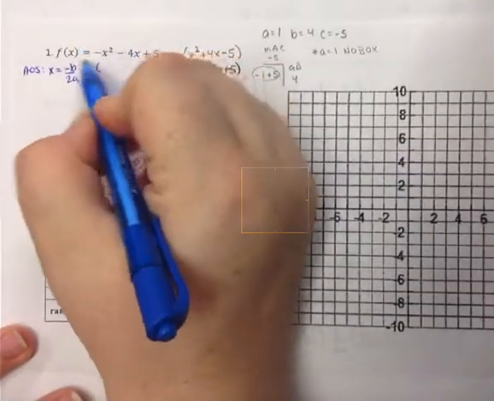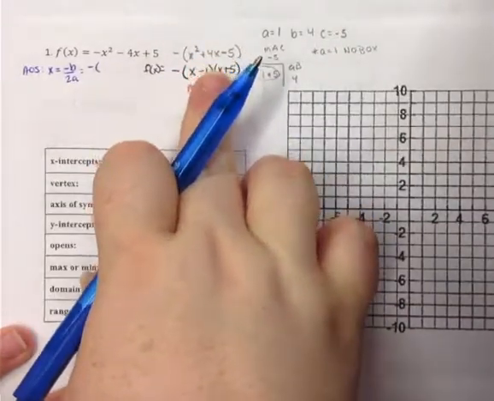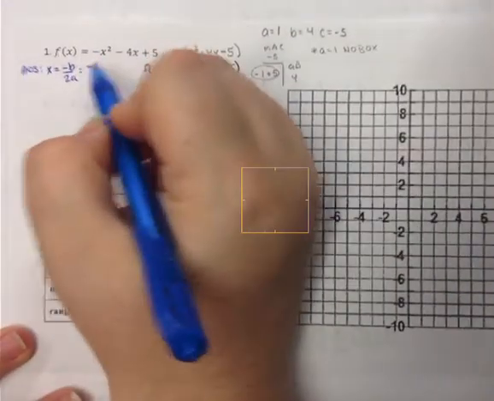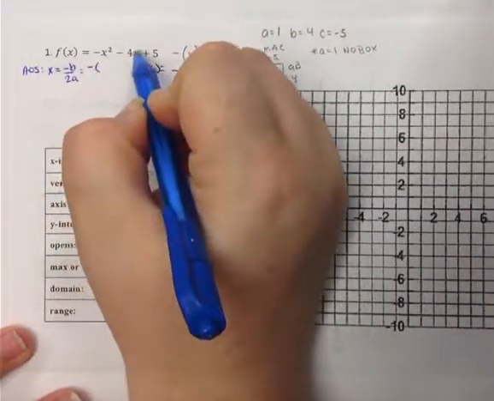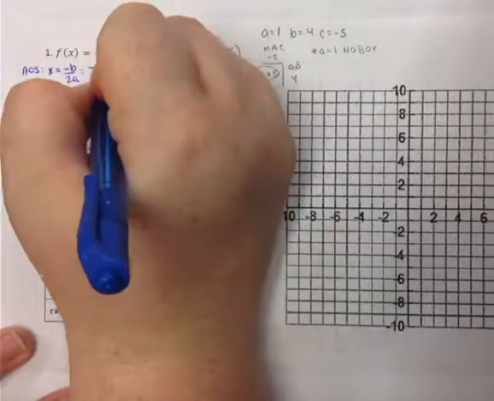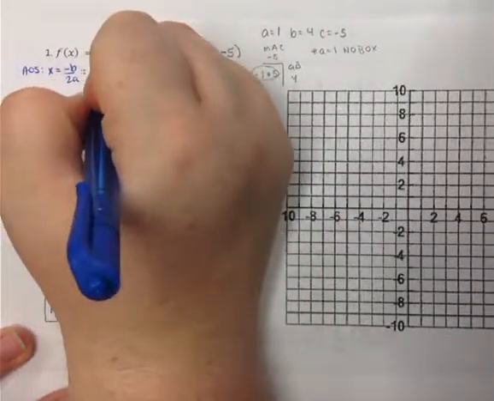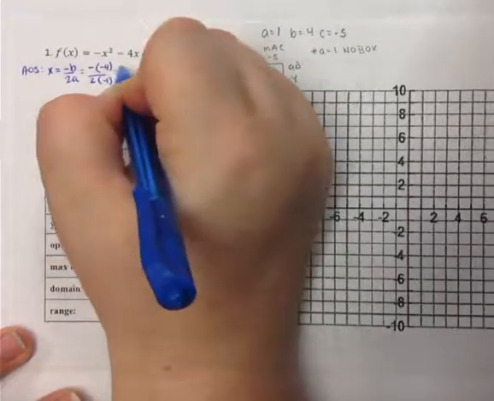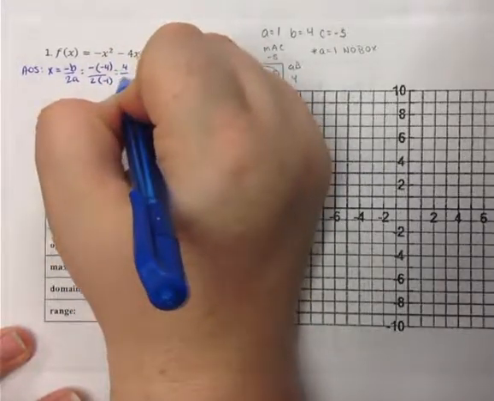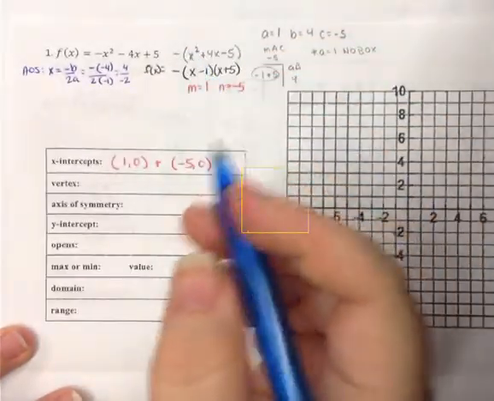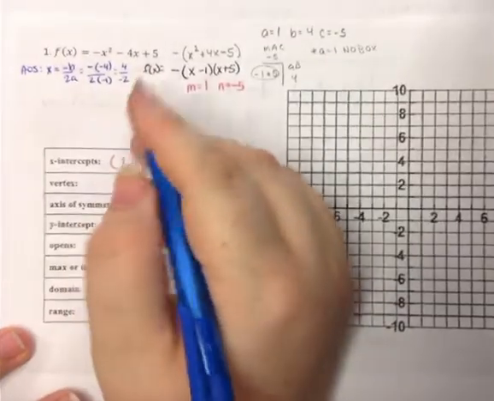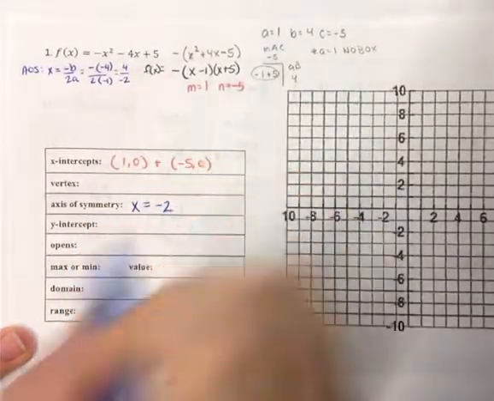Now, we always go back to the original. We only use this part for our x-intercepts. Everything else will come from our original. Negative b. Our original b was a negative 4, divided by 2 times our original a, which was a negative 1. So we have a 4 divided by a negative 2. So our axis of symmetry is x equals 4 divided by negative 2, which is negative 2.